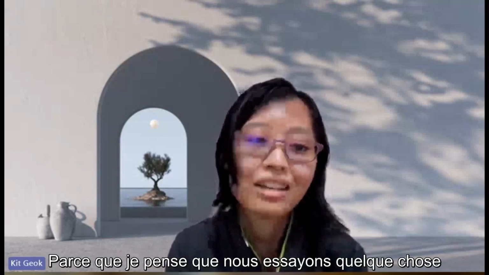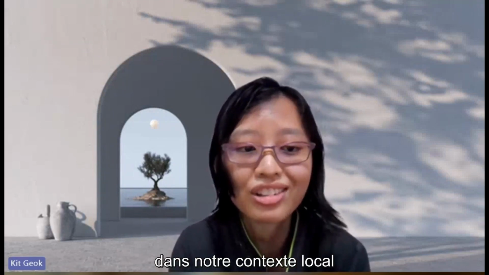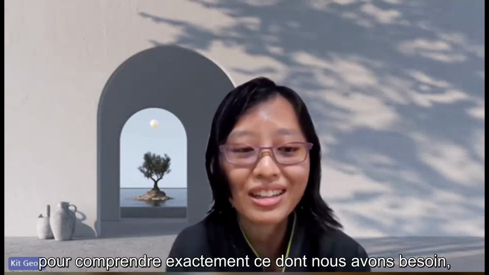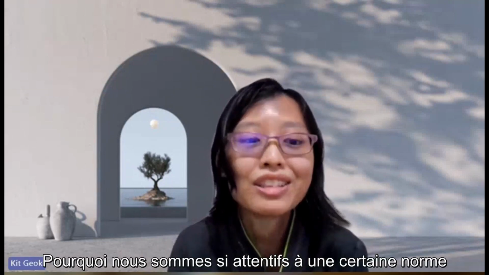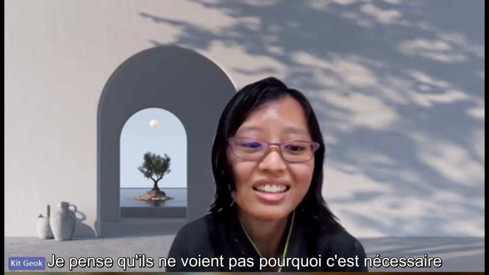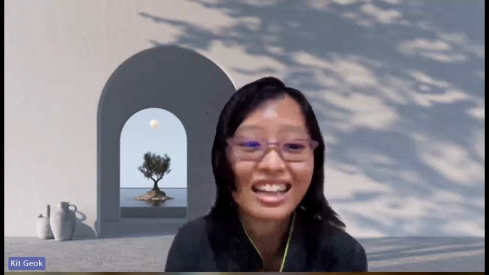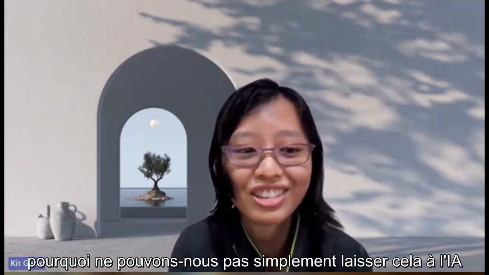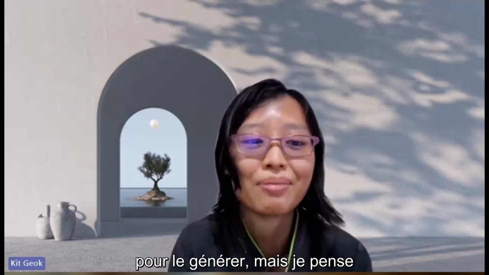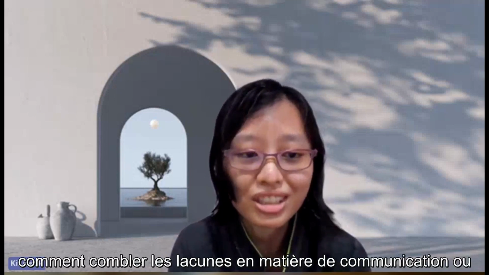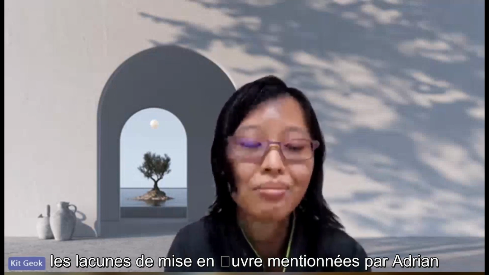We are trying out something in our local context, but even trying to get our tech counterparts to understand why we are so particular about a certain standard, or how a certain font is being described, they don't see why that is necessary, or why we need to have controlled vocabulary. Why can't we just leave it to AI to generate it? But I think we still need some control, and we need to bridge that communication gap, or implementation gap, that Adrian had pointed out.